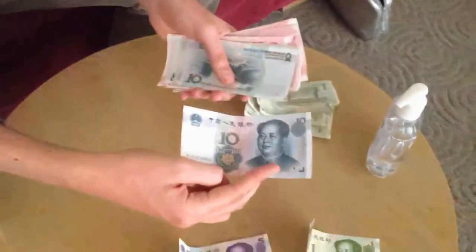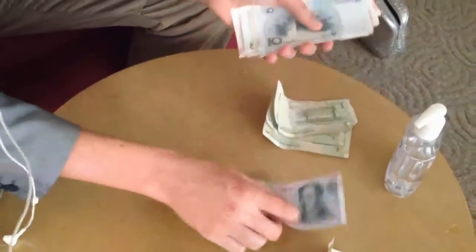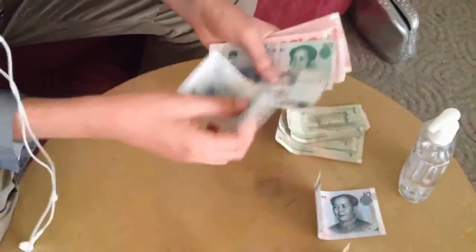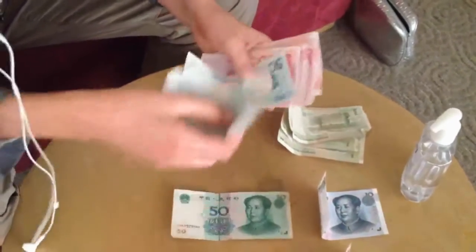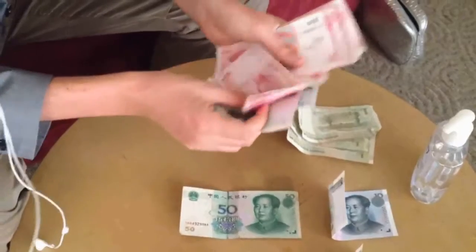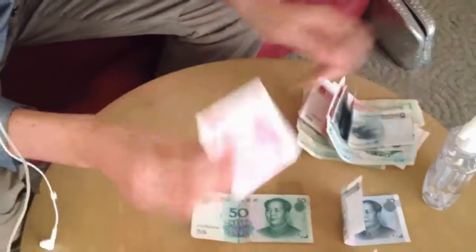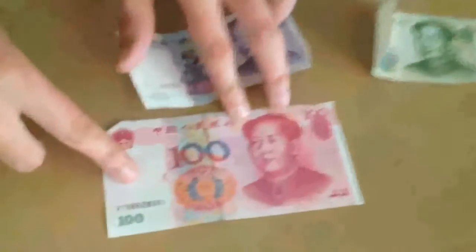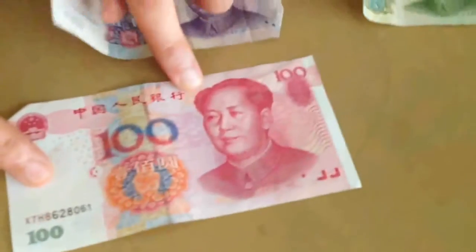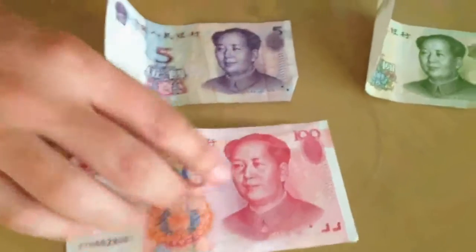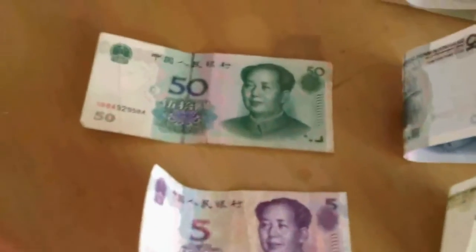But this is a 10 yuan note, okay, a 10 yuan note. And then we've got a 50 here. I don't think I've got any 20s on me. What you're probably used to seeing, though, is the 100, okay? The 100 yuan note right there. And this one is about $18, $19 Australian. It will be worth about $20 US, I would estimate.